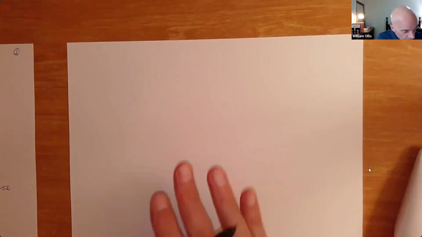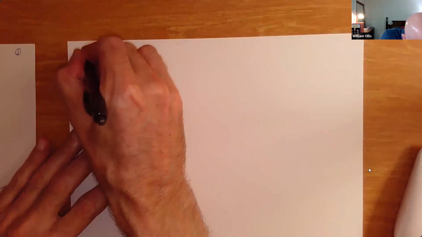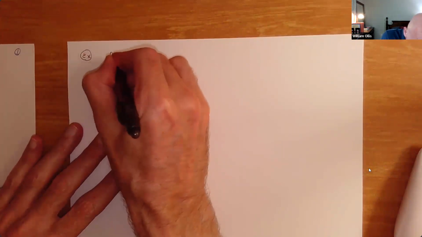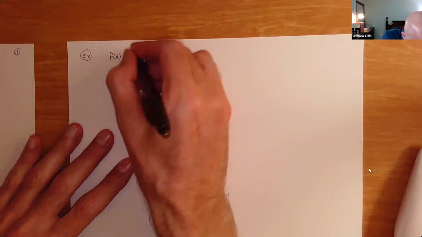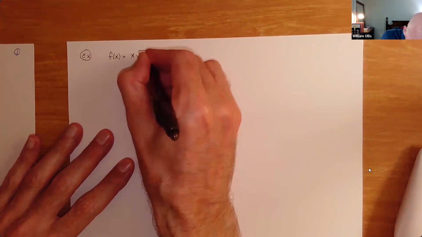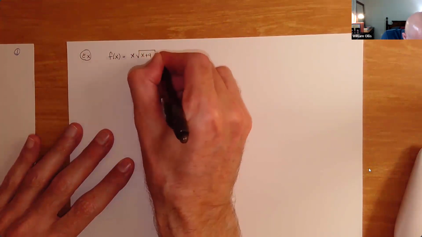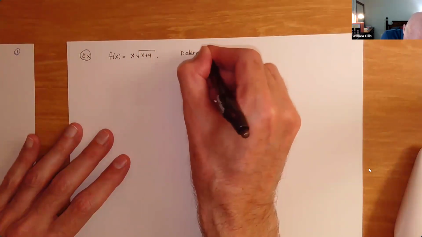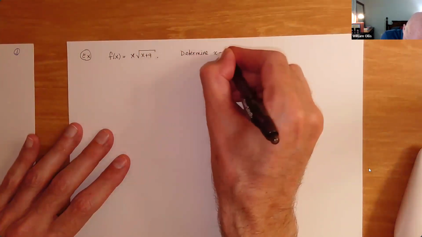Now let's look at some examples. So in this particular first example, we're given f of x equals x times the square root of x plus 9. And what we are to do is determine the x-intercepts.